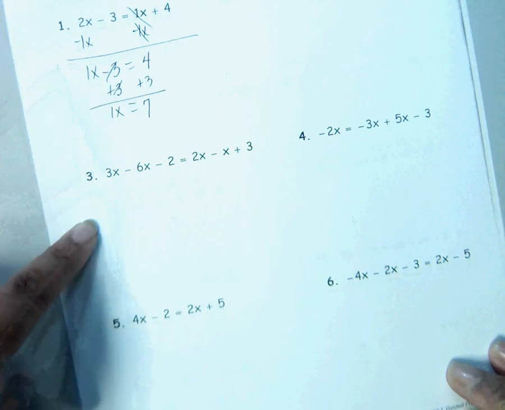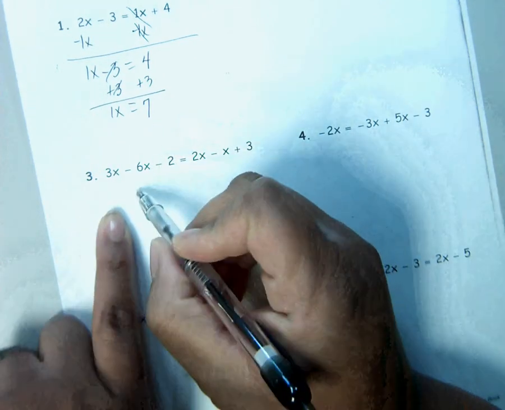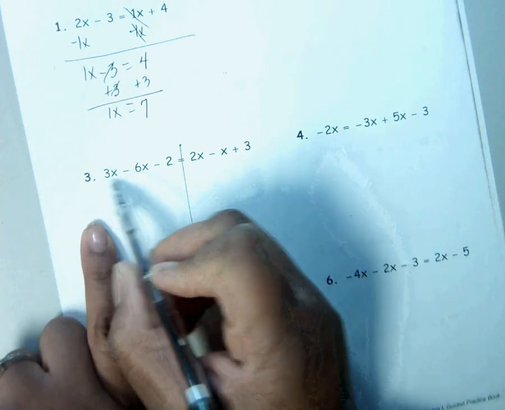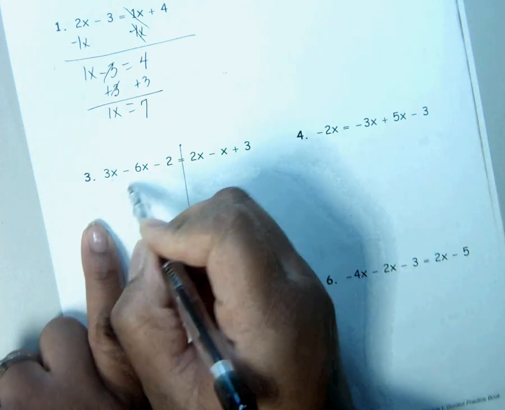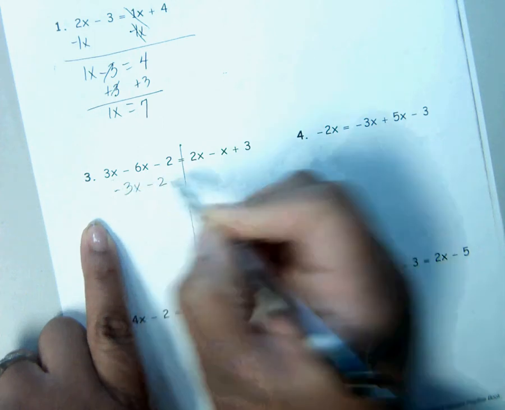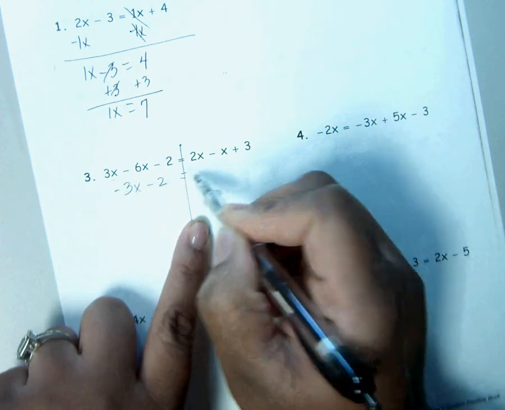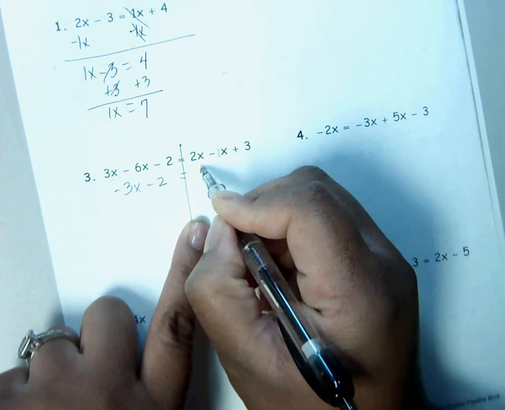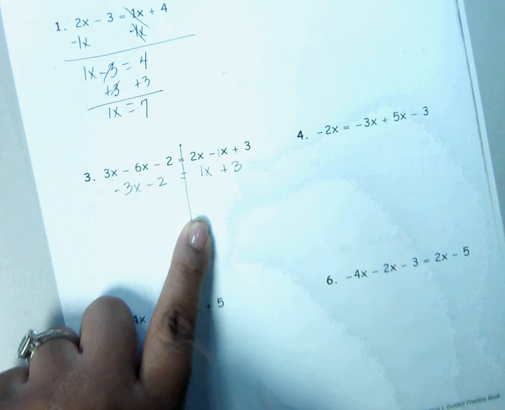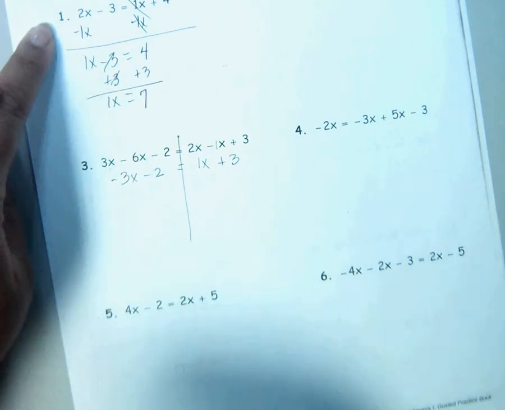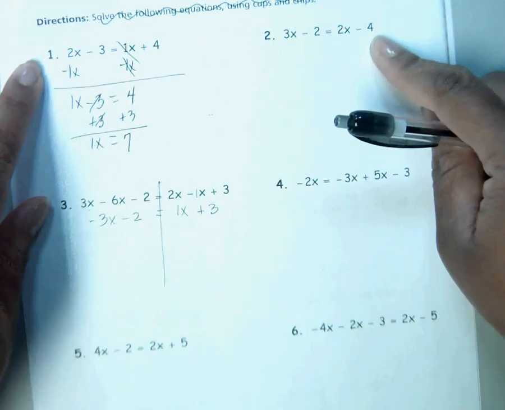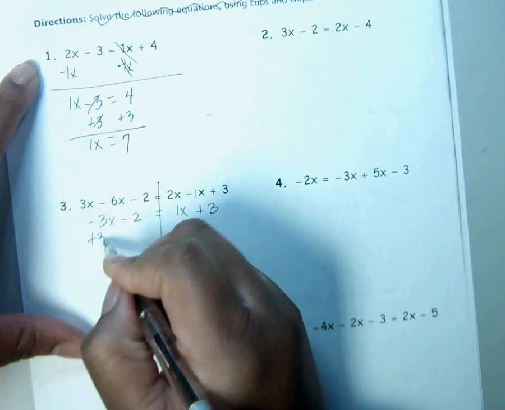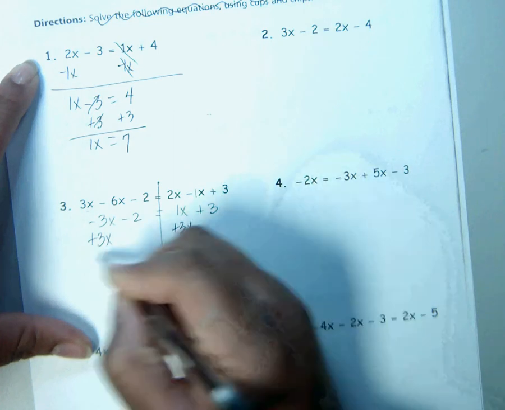Let's do number 3. Combine like terms first on both sides. So this side I'm going to do 3 minus 6, that's negative 3x. And then over here, it is 2x minus 1x, so it's 1x plus 3. Now I'm doing the same problem as number 1 and number 2 up here. Okay, so I need to move either the 3 or the 1. I'm going to move this one by adding, because I'm doing the opposite.